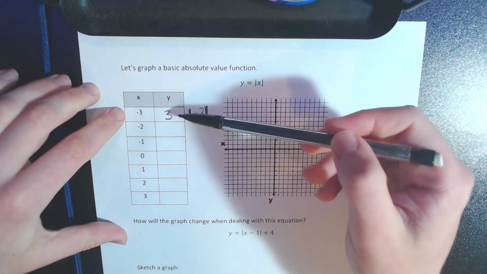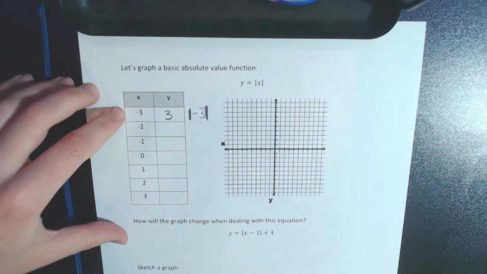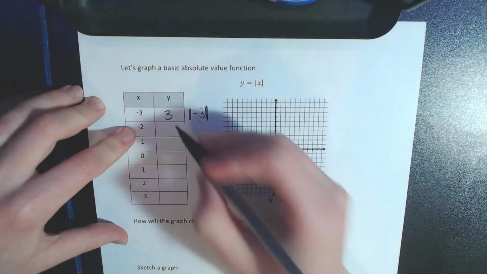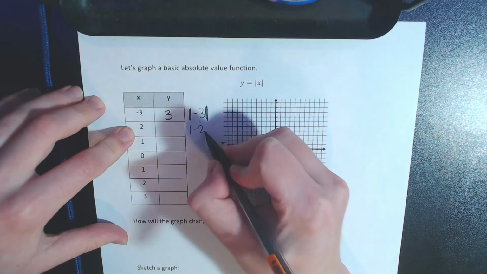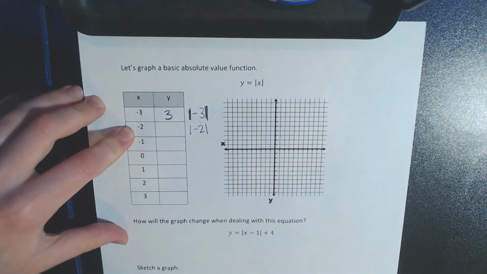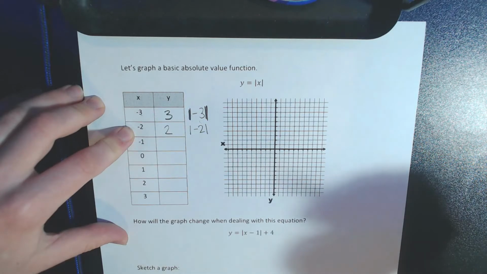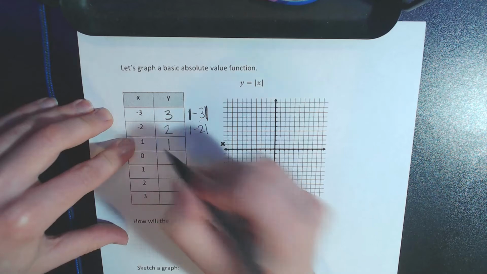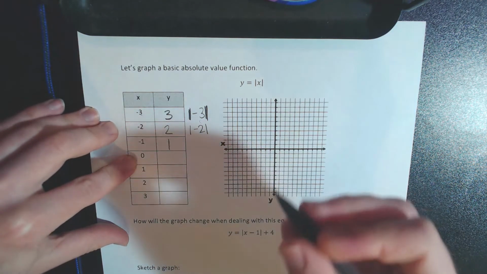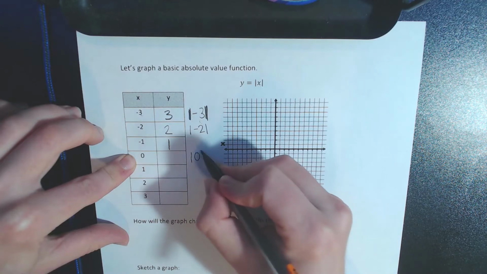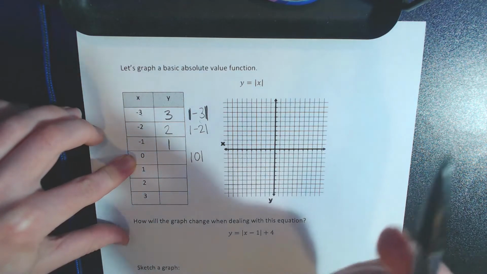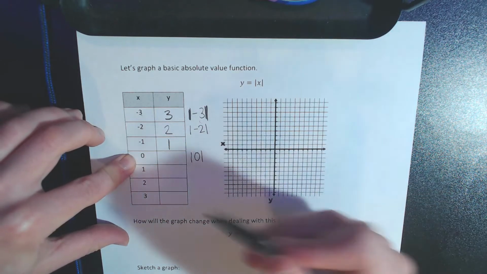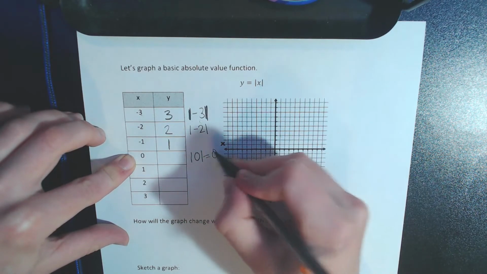Now you should be able to fill in kind of the rest of the table just off this, but let's go through that real quickly. When you do -2, we're going to do absolute value of -2, right? What's the absolute value of -2? It is +2, right? Just flip the sign. Absolute value of -1 is +1. Okay, let's plug in 0. Absolute value of 0 is, well, that one doesn't have a negative or a positive, so that one's not going to change. It doesn't really matter. That's just 0.